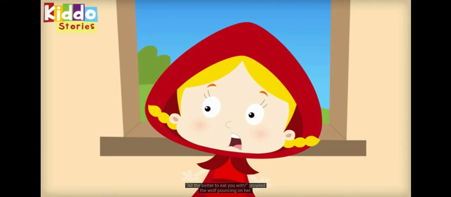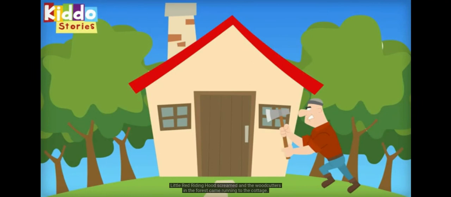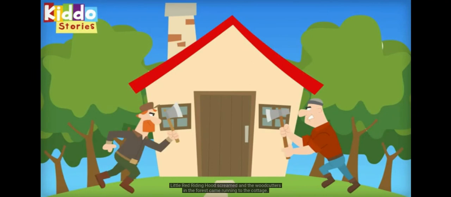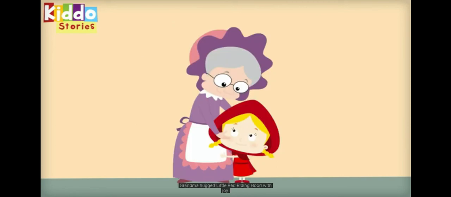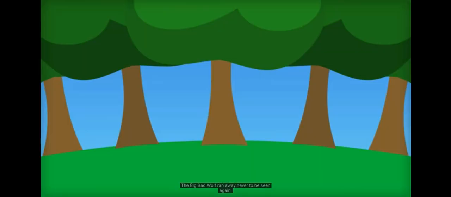Little Red Riding Hood screamed, and the woodcutters in the forest came running into the cottage. They beat the big bad wolf and rescued Grandma from the cupboard. Grandma hugged Little Red Riding Hood with joy. The big bad wolf ran away, never to be seen again. The end.